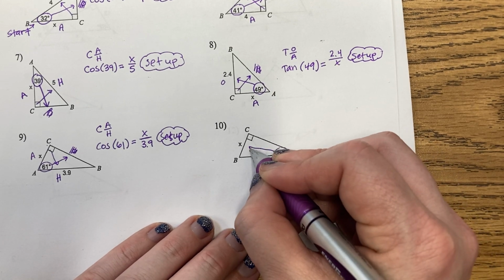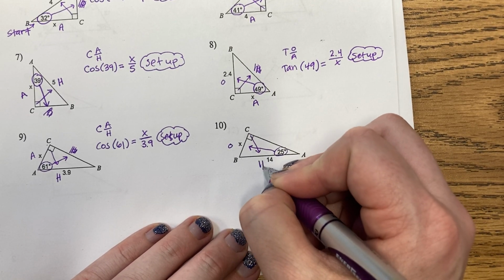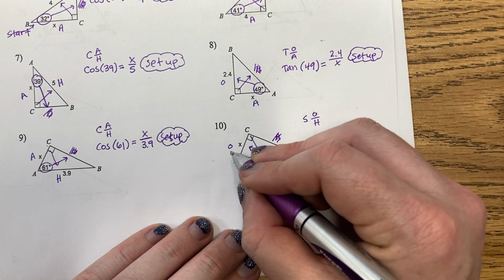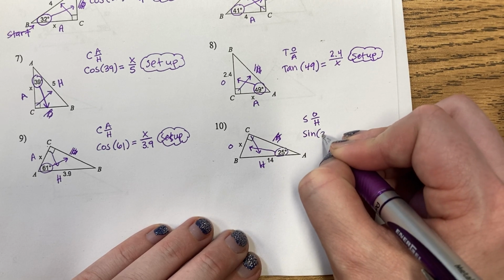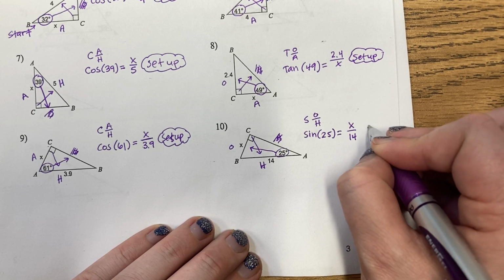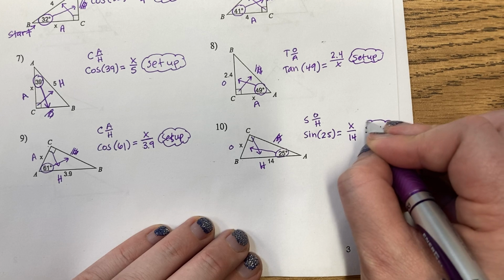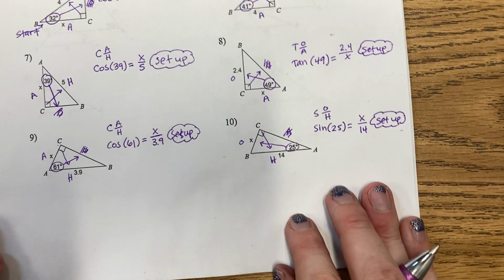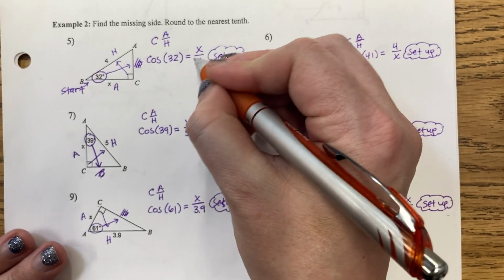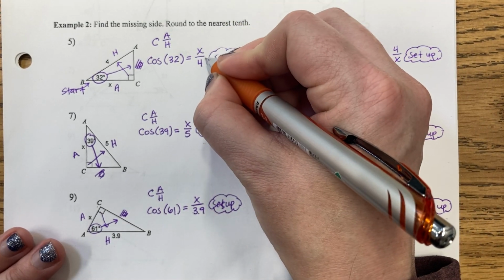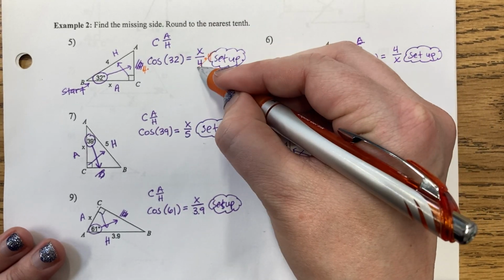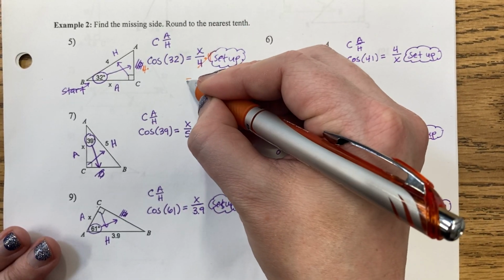Angle, label O, H, A. A is missing. O and H use sine of my angle to equal O over H. Okay, these are all set up. Now I have to solve them. When there is a number on the denominator, I'm going to times by 4, times by 4. That will eliminate, and that is what x will equal.